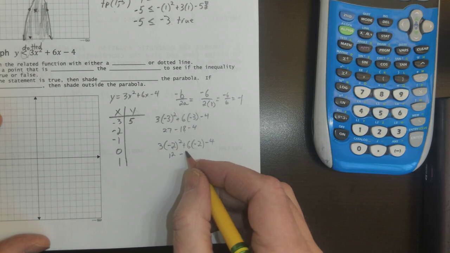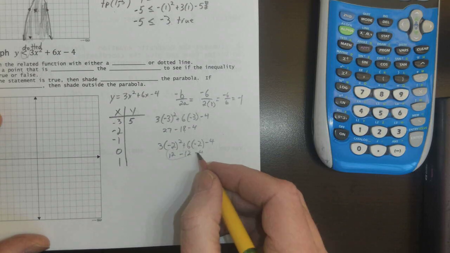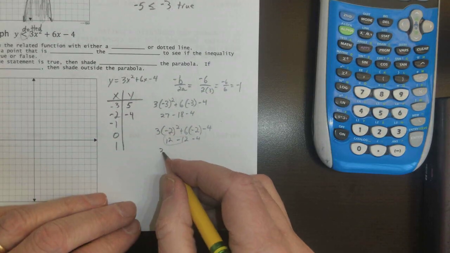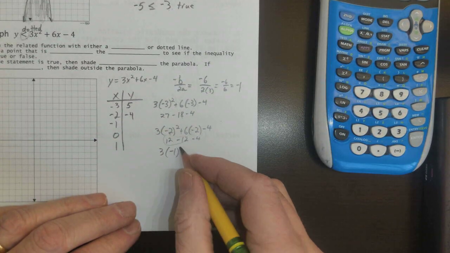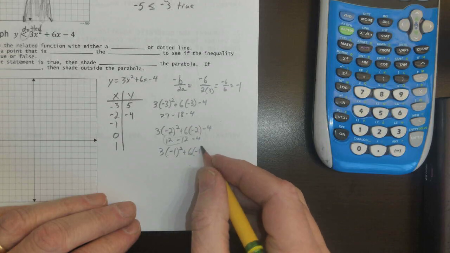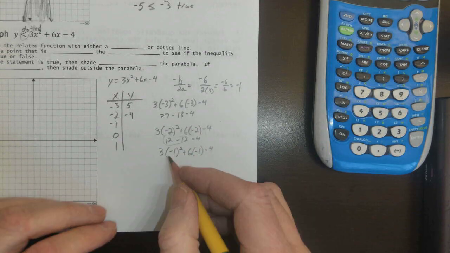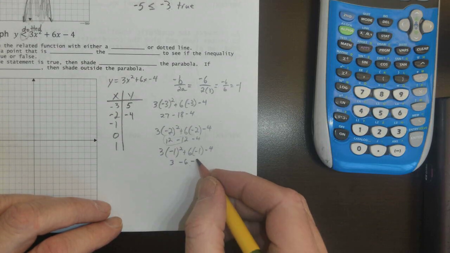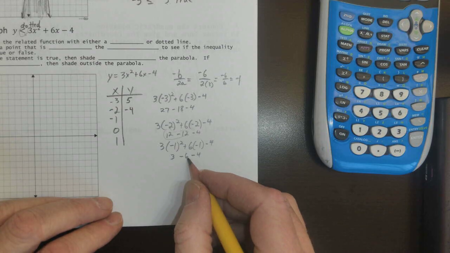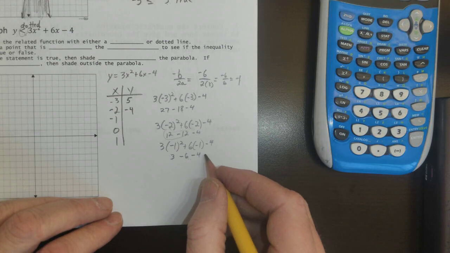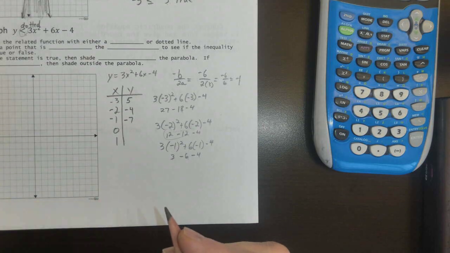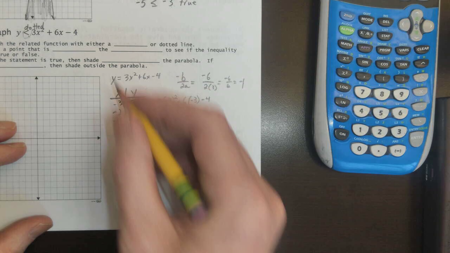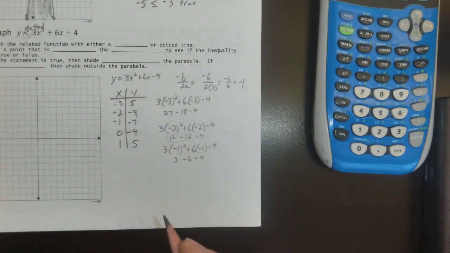That's 12 minus 12 minus 4. That's 0 minus 4 is -4. Okay, we got 3 times -1 squared plus 6 times -1 minus 4. Should get our vertex here. That's 3 minus 6 minus 4. -3 minus 4 is -7. I do believe that this will be -4, and it is 0, so yeah, and that's 5.